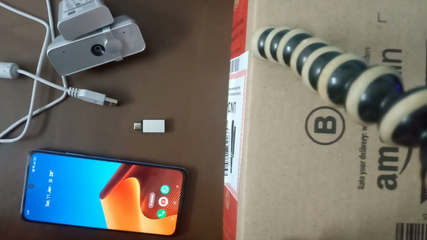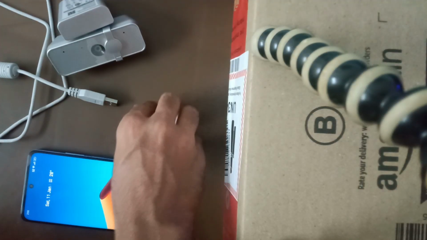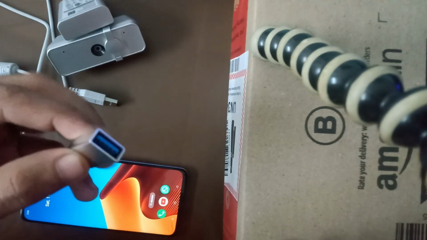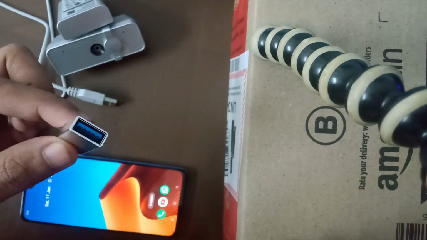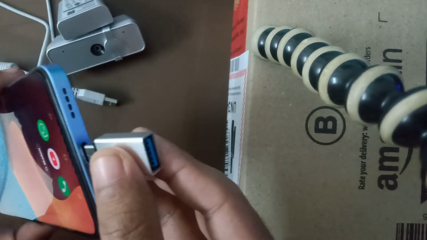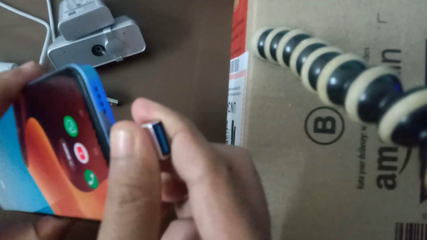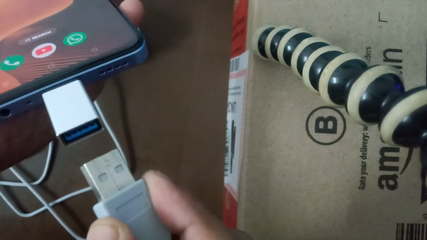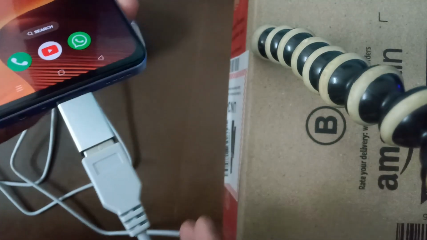Hi guys, in this video I'm gonna show you how to use a webcam on mobile. It is very easy. You will just need an OTG cable. So this OTG cable I have, which I'm going to connect to my mobile phone. And once you connect your OTG cable to the mobile phone, you need to connect your webcam to the OTG cable.